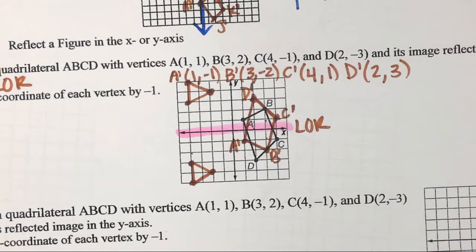What we're doing when we reflect over the x-axis is we're really changing all the y signs. If they were positive, now they're negative. If they were negative, now they're positive. Are there any questions on example 4A?